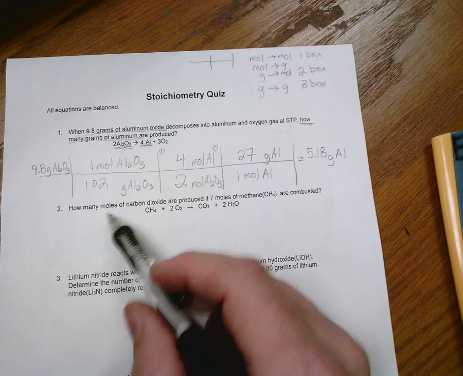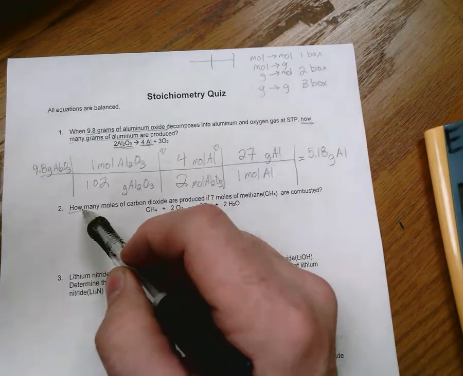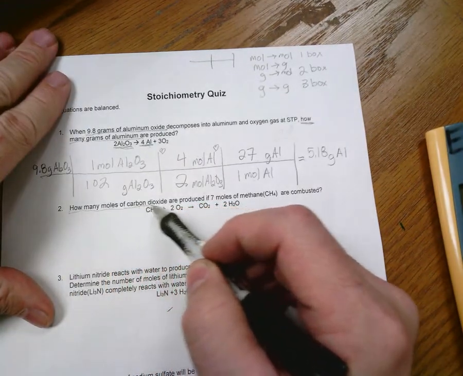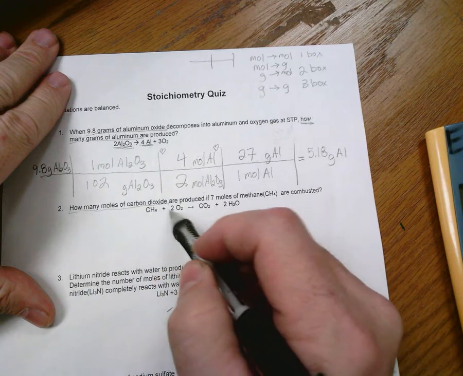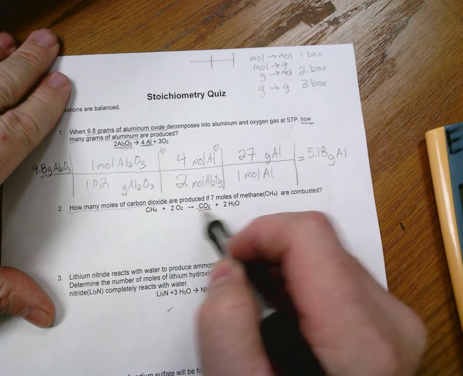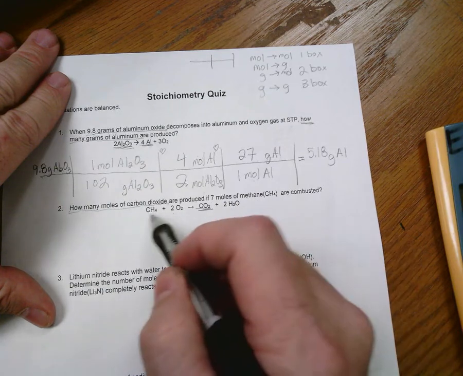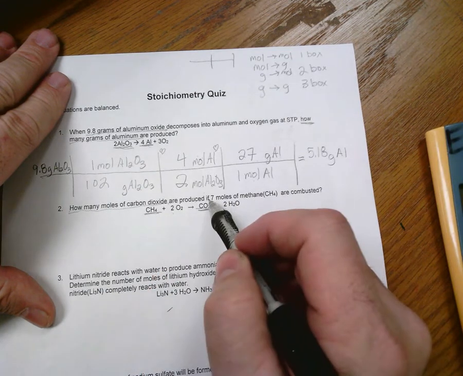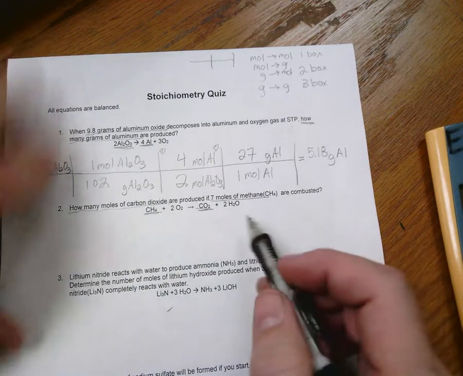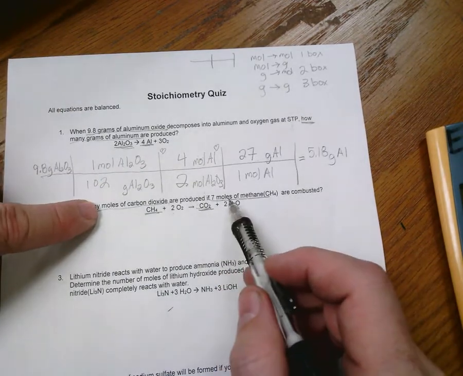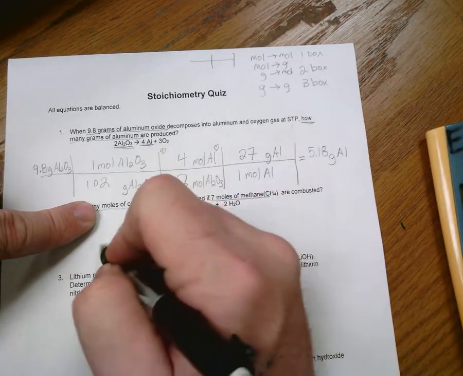So they're asking me how many moles of carbon dioxide. So I'm going to underline how many moles of carbon dioxide, and then I'm going to go down here and find carbon dioxide, produced in 7 moles of methane. Methane is CH4. I'm going to do that. And it's a moles to moles, so it is a 1 box.